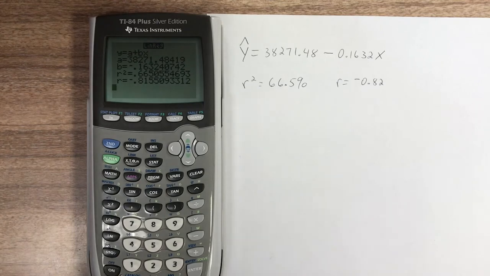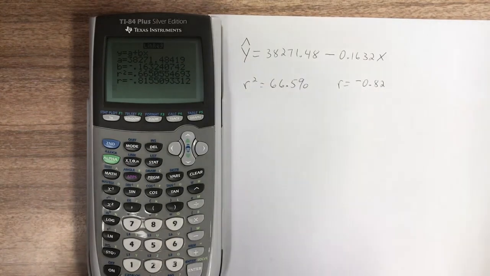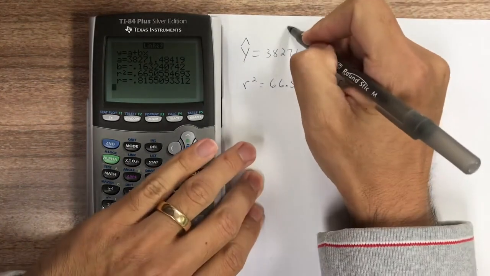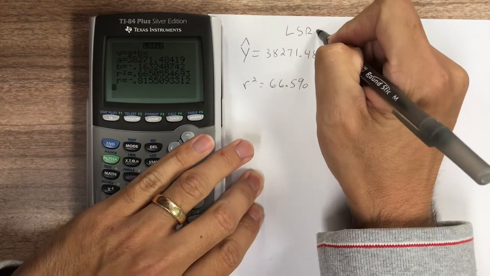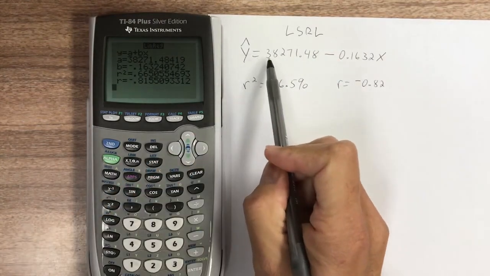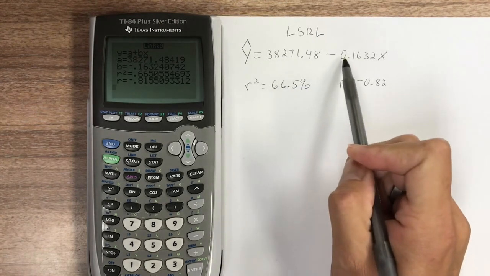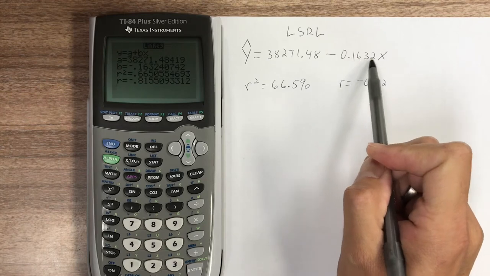So it's just putting everything together. You guys notice that I do have the least square regression line, and on the top, let me just put that LSRL, least square regression line. We do have the y hat equals 38,271.48 minus 0.1632x.